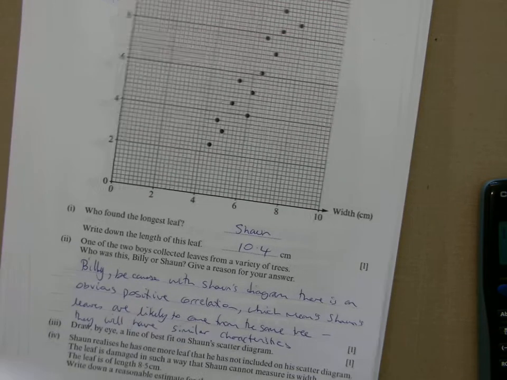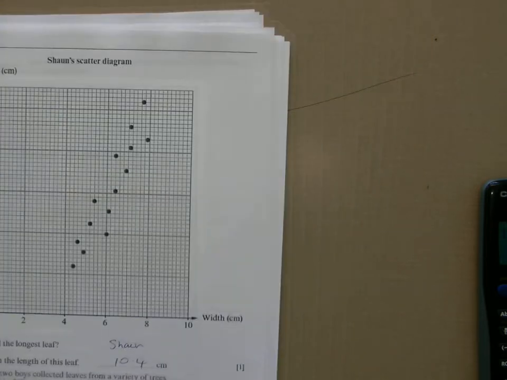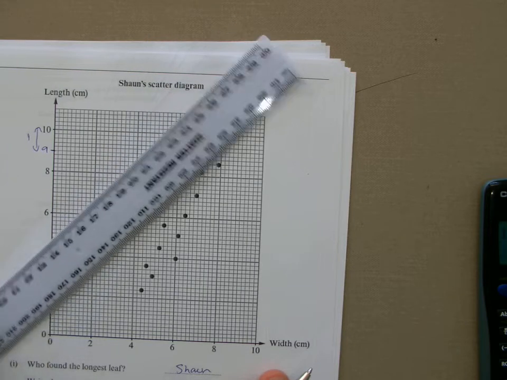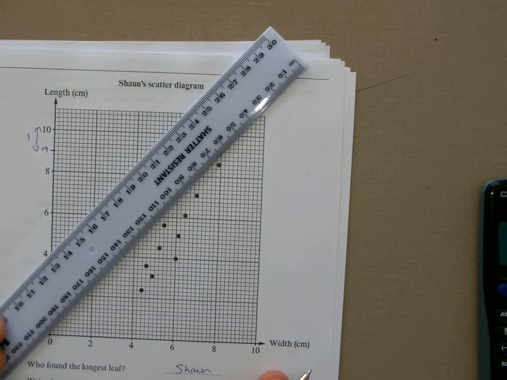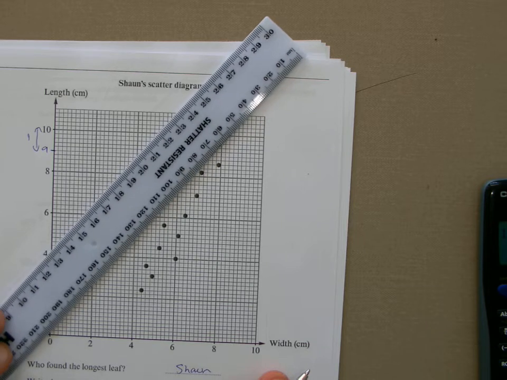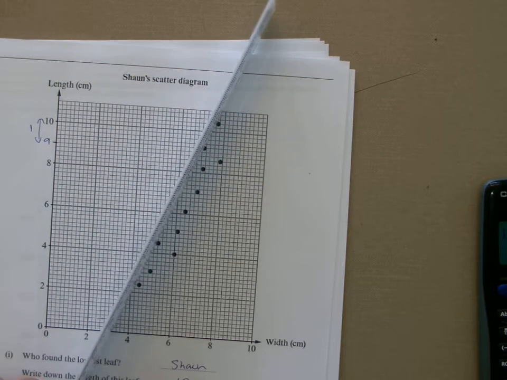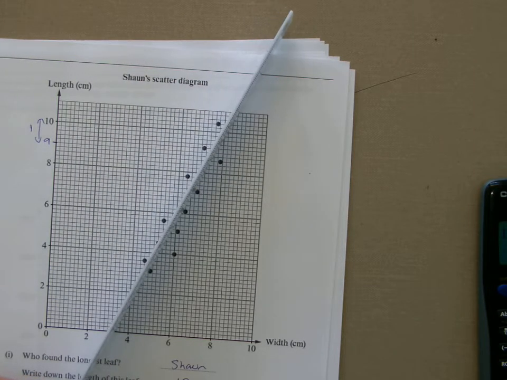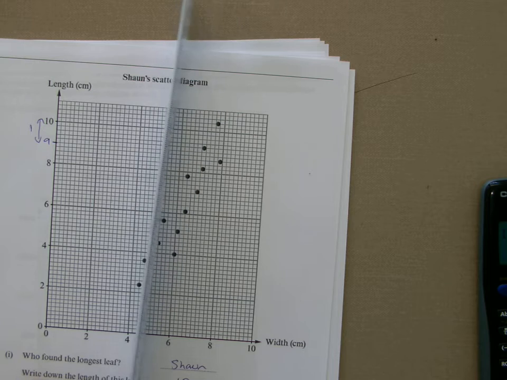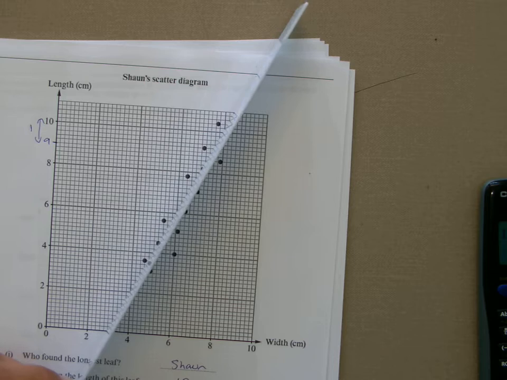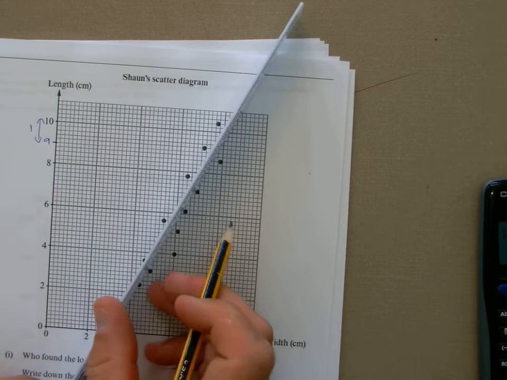Okay, so draw by eye the line of best fit on Sean's scatter diagram. So with the line of best fit, it's got to follow this trend, okay? It does not go through the origin. Sometimes you'll find the scatter diagram, the line of best fit will go through the origin, but in this case it clearly won't. What you need to do is make sure you've got a similar amount of points either side of that line. You don't want to do it like this though, okay? You don't want a line like that. You want to have a line that's going in the same direction, the same trend of those points. And we've got a similar amount of points either side there, haven't we? Don't worry about getting it perfect spot on, but as accurate as you can, right?